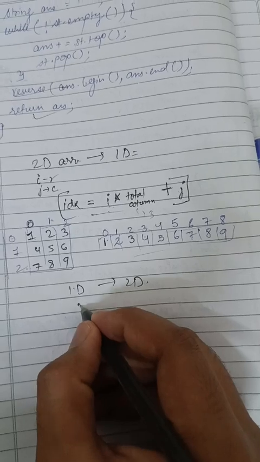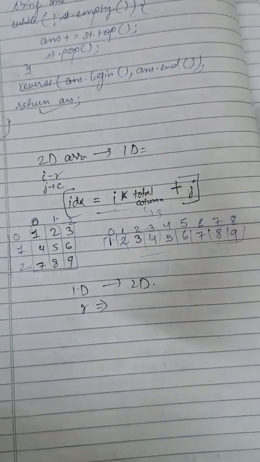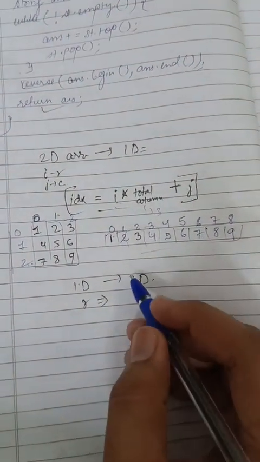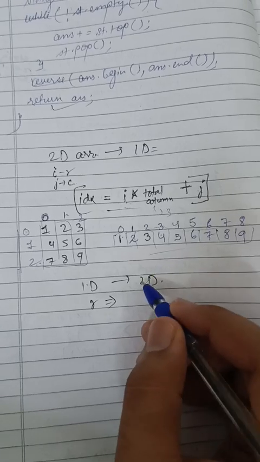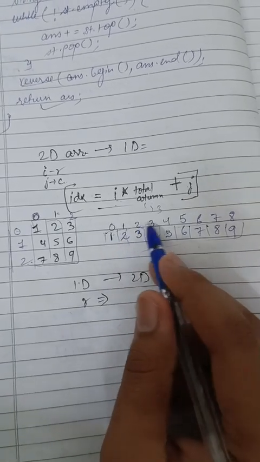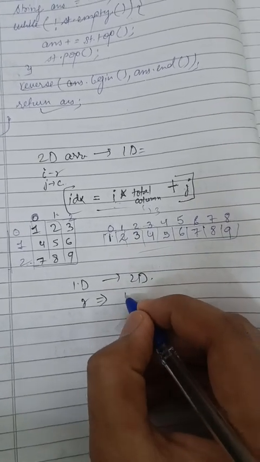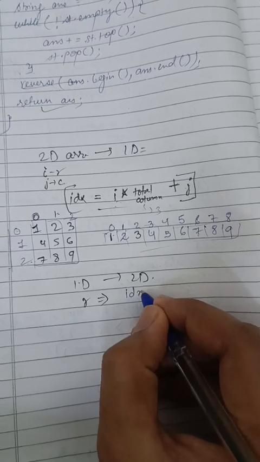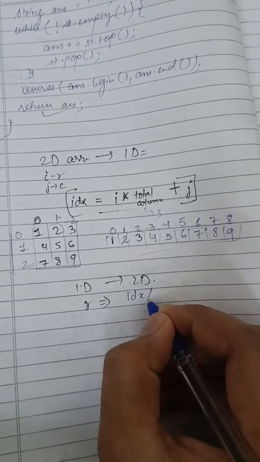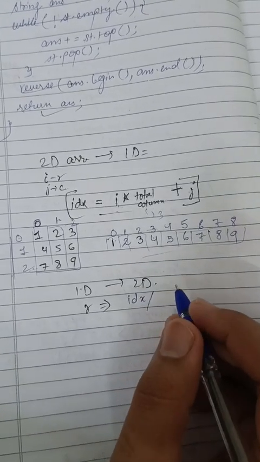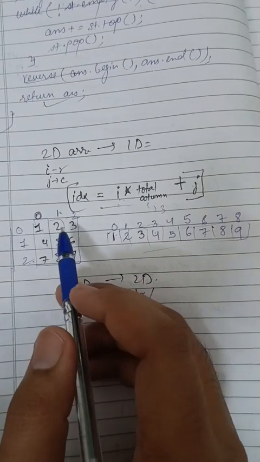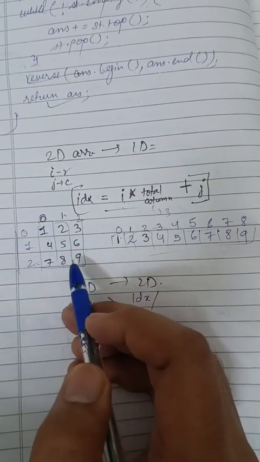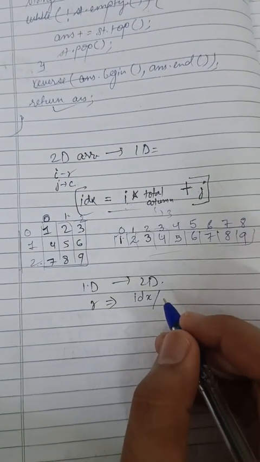If you want the row, the formula for getting the row is simple: whatever index you are at, you divide it by the column size, right? Let's say what was the column count here? 3, right?